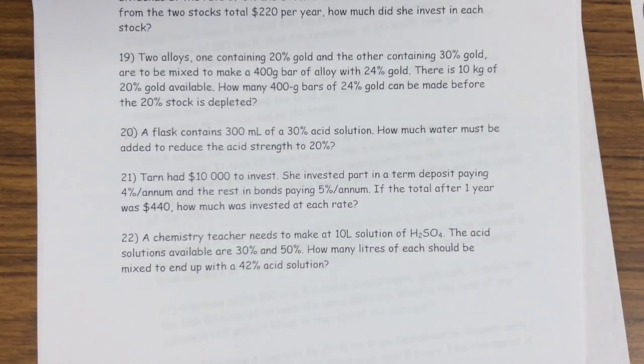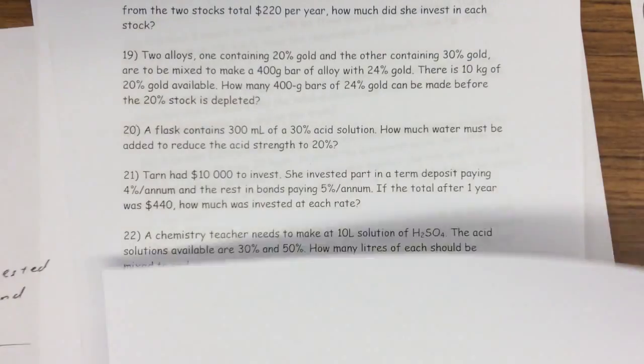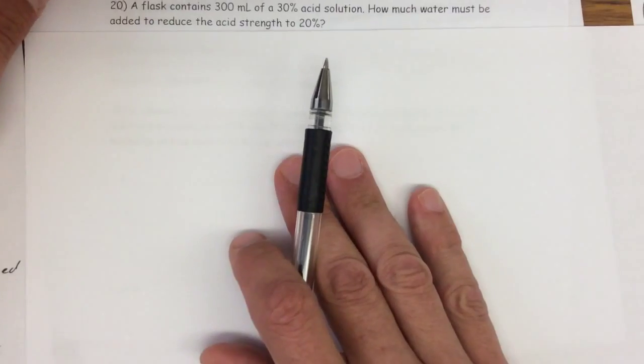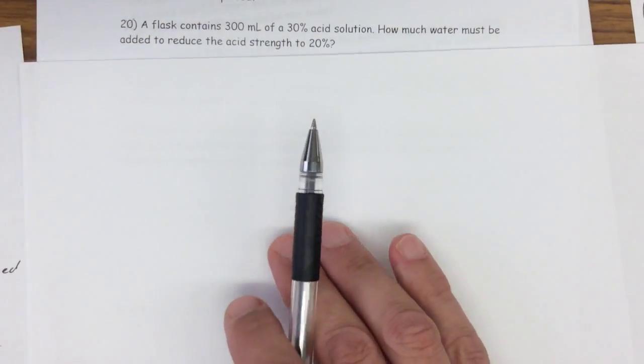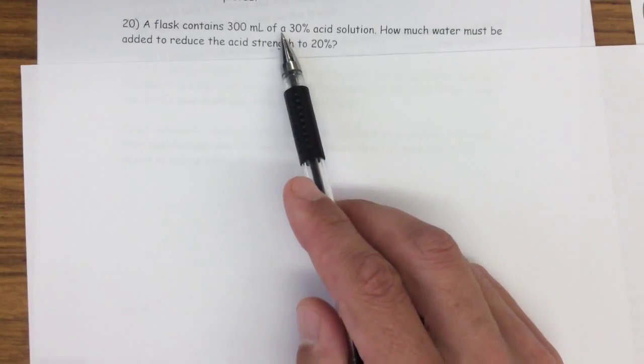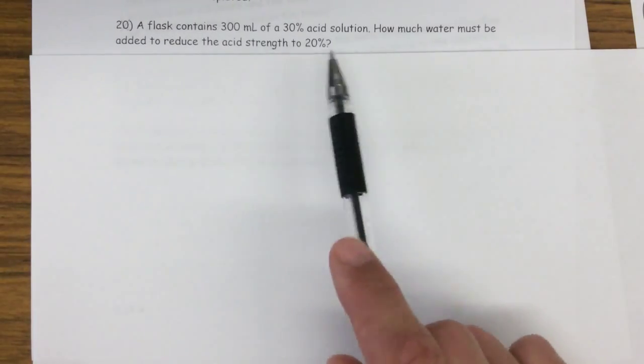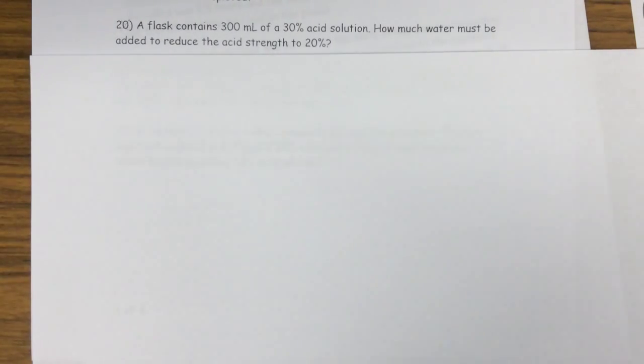Next question we're going to move on to is this one here. Okay. A flask contains 300 milliliters of 30% acid solution. How much water must be added to reduce the acid strength to 20%? Okay, so you know how much 30% is there, and you want to know how much water has to be added to get a 20% solution, so to dilute it.